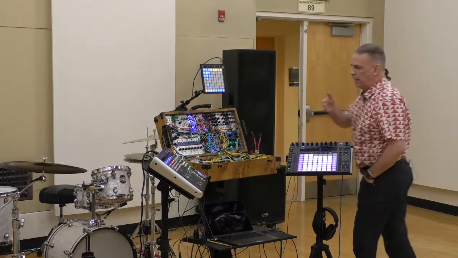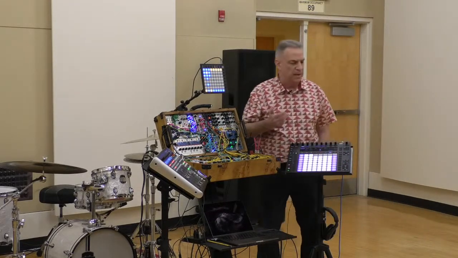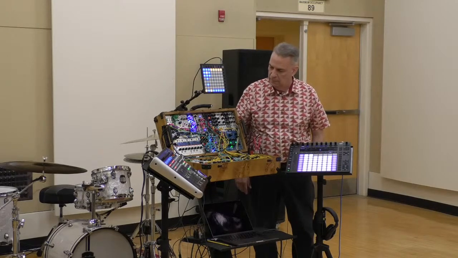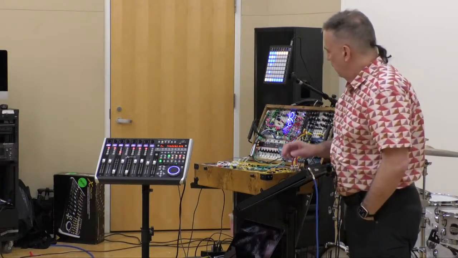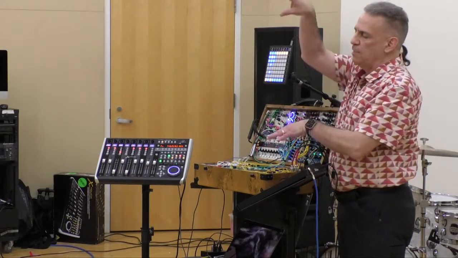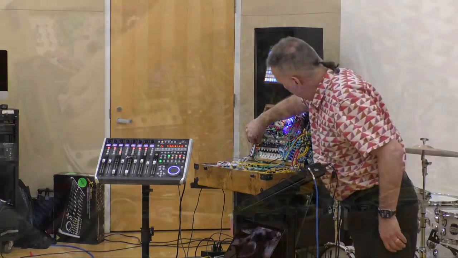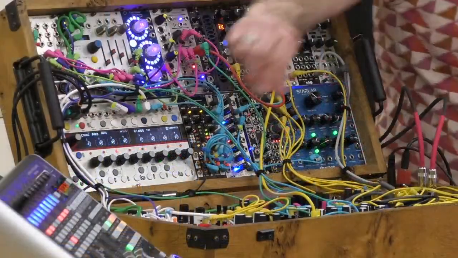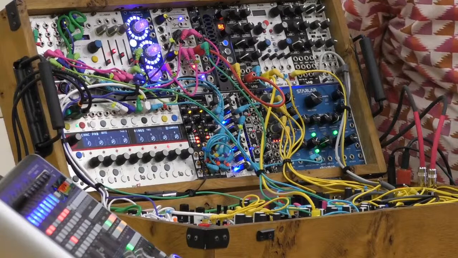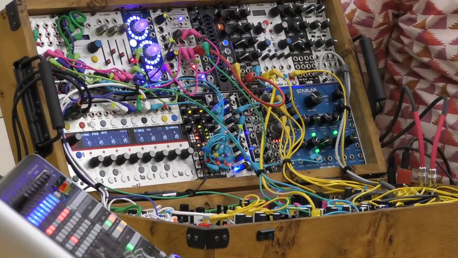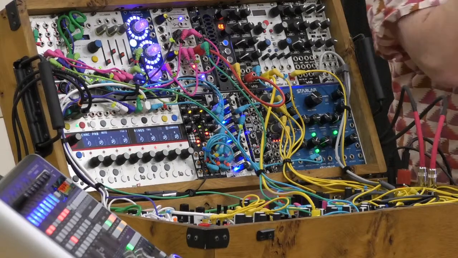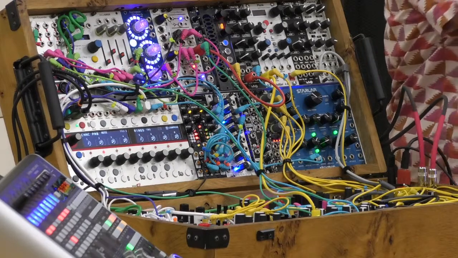I could have just played the sequence all the way through the same way every time. But I could say, well, take some of those notes and transpose them up a perfect fifth, maybe half the time. So each playthrough has a slight variation to it, rather than being the same thing all the way.